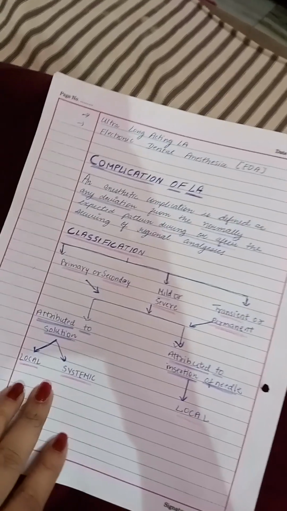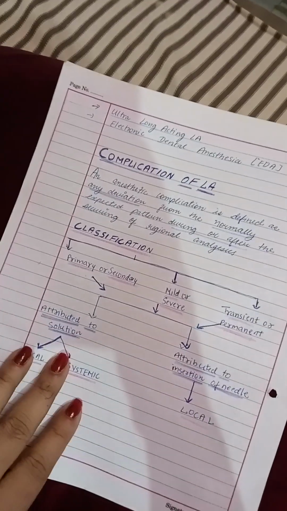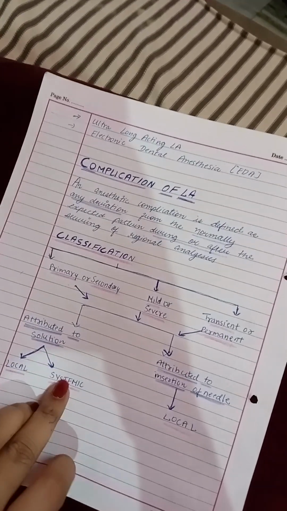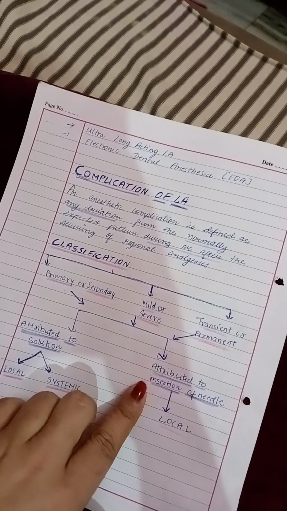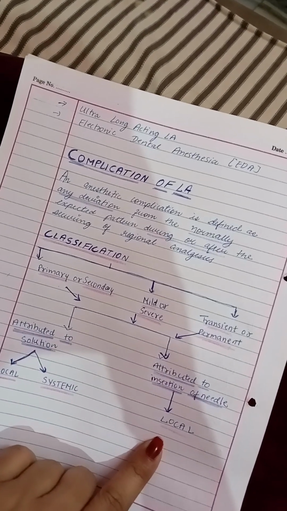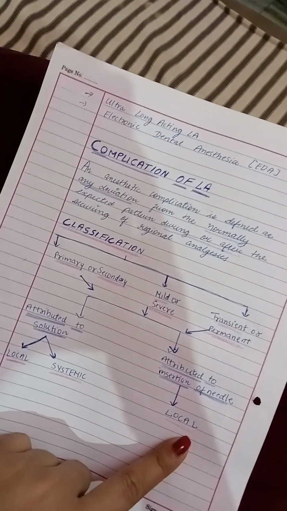They are further divided into local and systemic, and local. Means if it is attributed to solution, it can cause both local and systemic side effects. And if it is attributed to insertion of needle, it can only cause local. Okay. We will be discussing each of these in detail in next class.